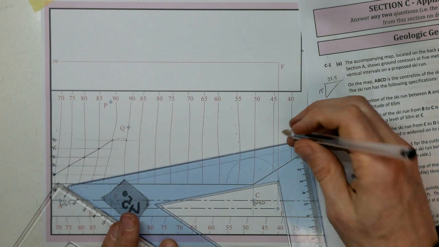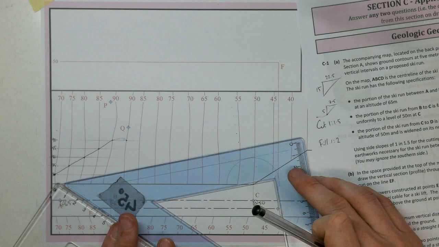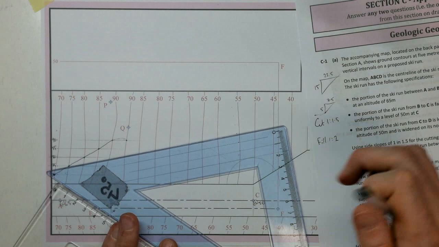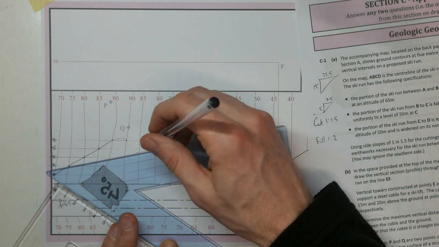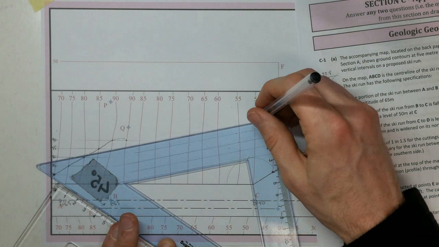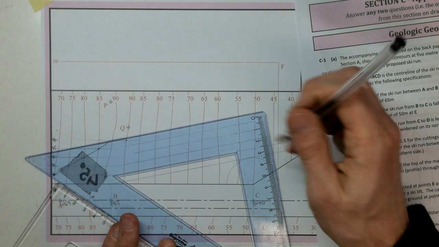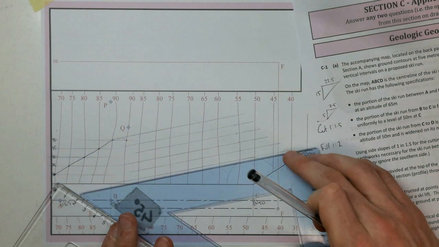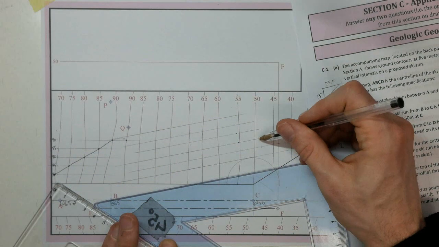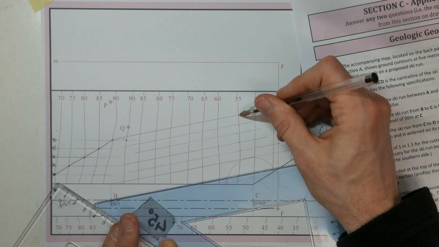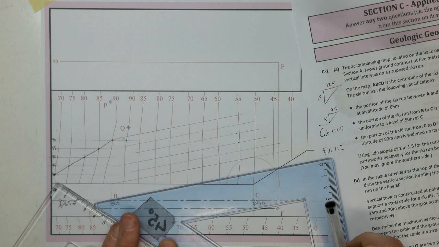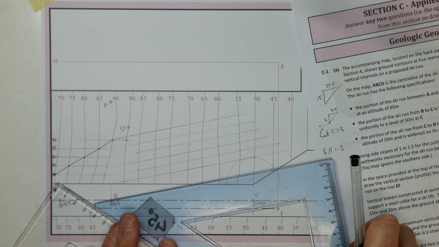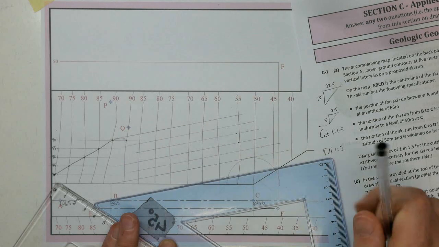Okay, so I've got my 65, 70, 75, 80, 85, 90. And that's 65, 70, 75, 80, 85, and 90. So that's just about intersecting there.